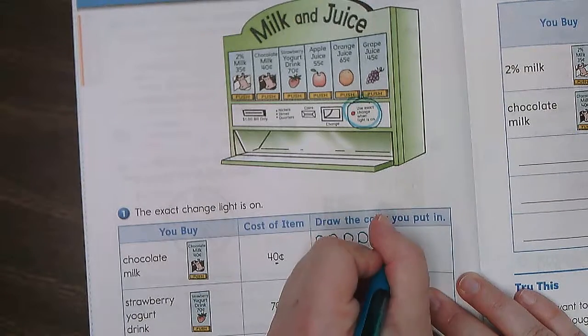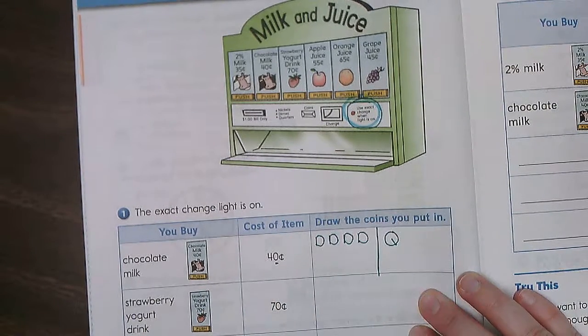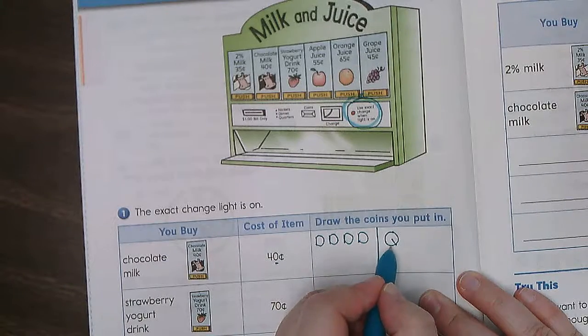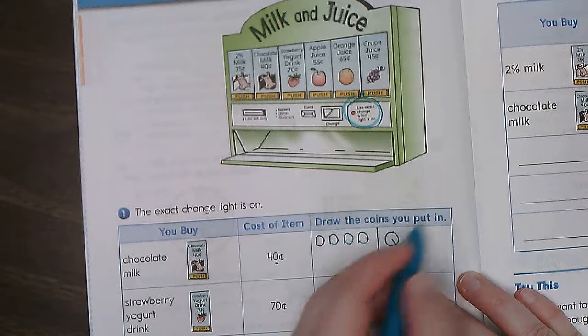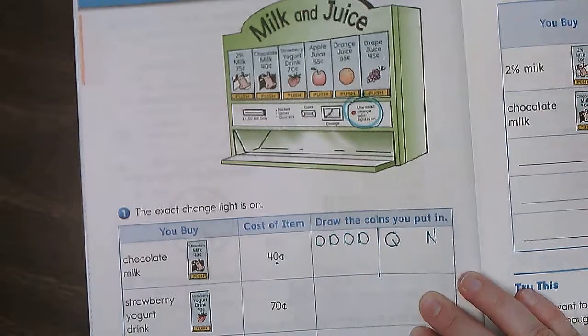Now let's say I like to use those quarters. I always have a quarter handy in case I go to the Aldi and I need a cart. So if I use a quarter, that's 25. I want to get up to that 40 right away. So I'm going to put a nickel in there. 25 plus 5 is 30.